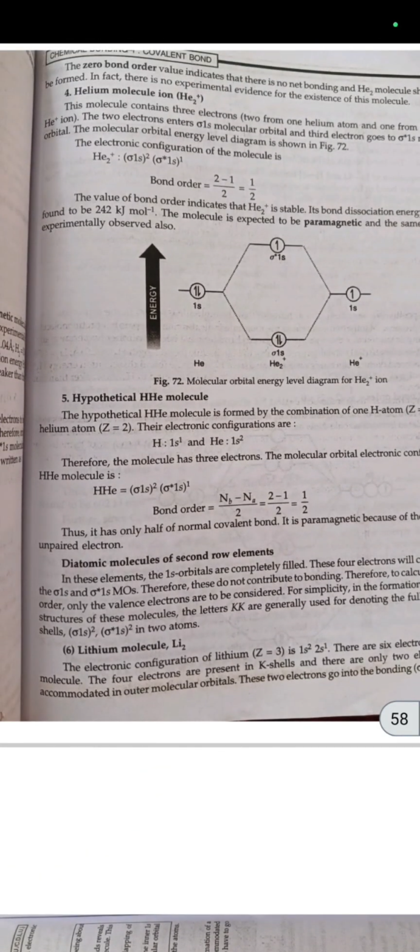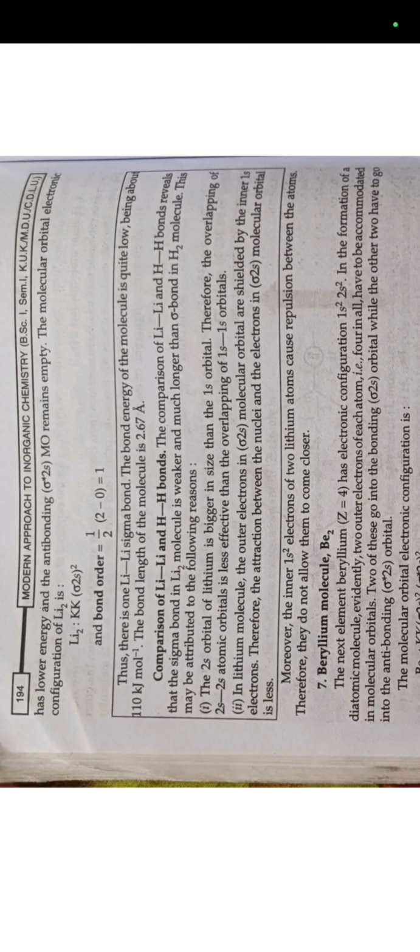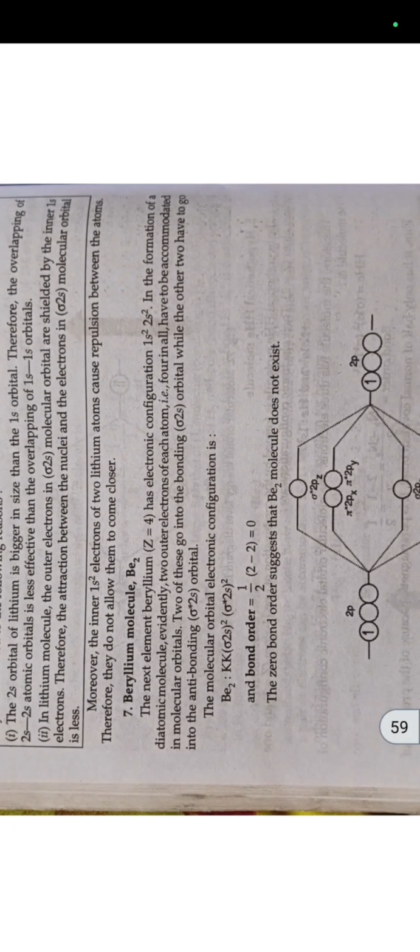Sixth, lithium molecule Li2. The electronic configuration of lithium is 1s2 2s1. There are 6 electrons in the lithium molecule. The 4 electrons are present in the K shells and there are only 2 electrons to be accommodated in the outermost orbitals. These 2 electrons go in the bonding sigma 2s molecular orbital, which has lower energy, and the anti-bonding molecular orbital remains empty. Moreover, the inner 1s2 electrons of the 2 lithium atoms cause repulsion between the atoms, therefore they do not allow them to come closer.